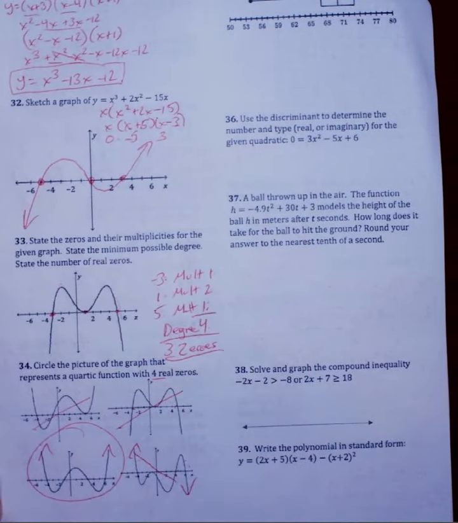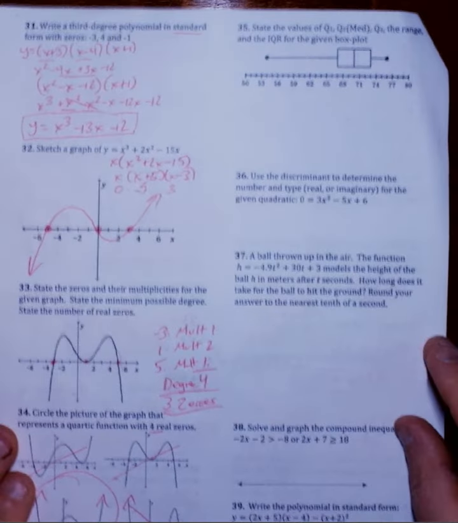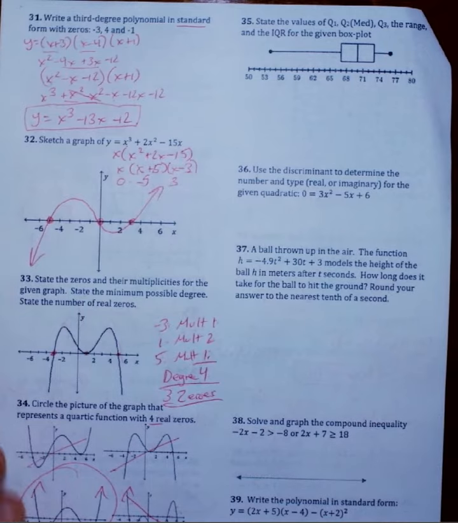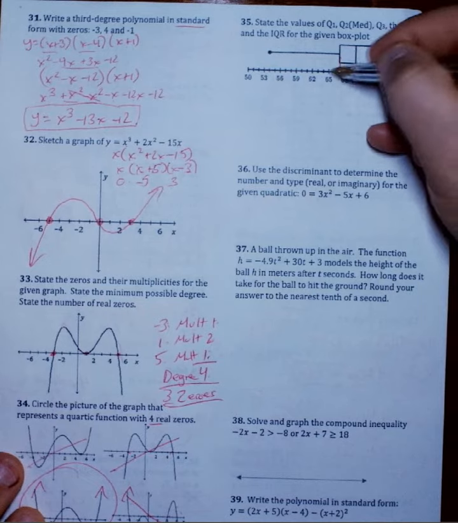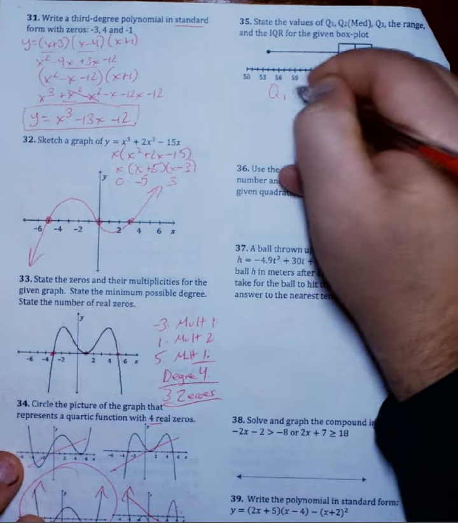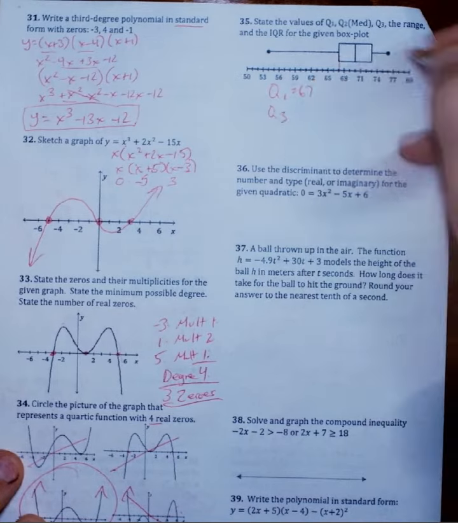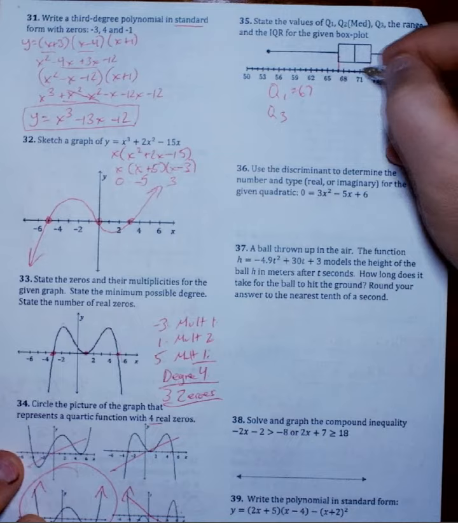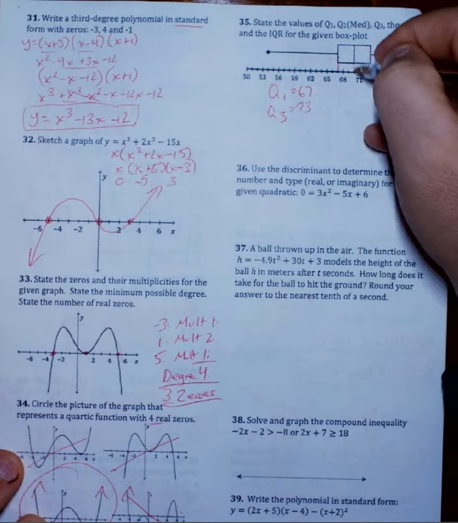Let's take a look at 35. It says, state the value of Q1, Q2, which is the median, Q3, the range, and the IQR, the interquartile range of this box plot. Well, it looks like Q1 is 65, 66, 67. So Q1 is 67. Q3, which is the end of the box over here, that's 71, 72, looks like that's 73. The median value, that's the inside of the box, that's 68, 69, 70.